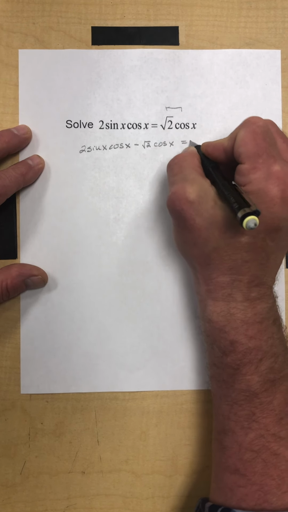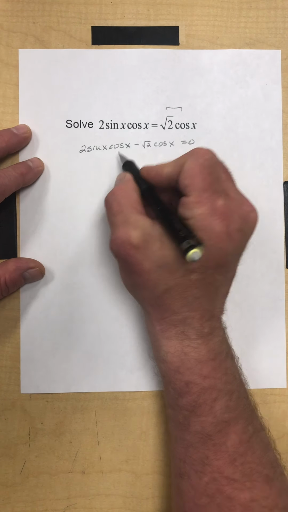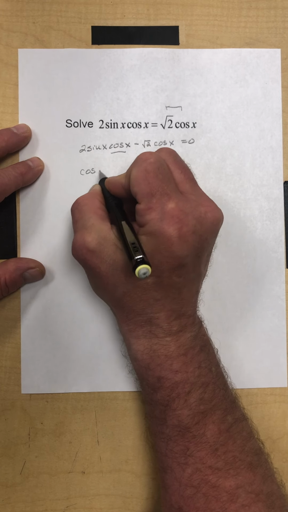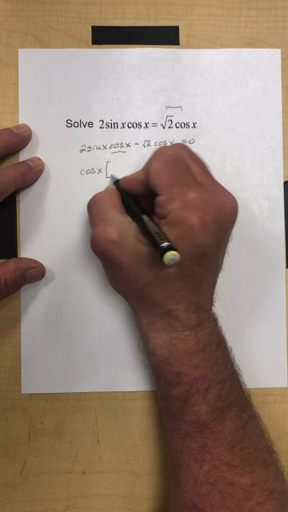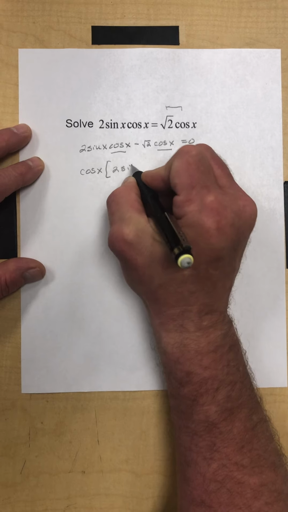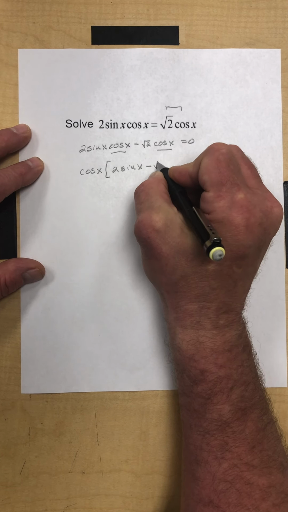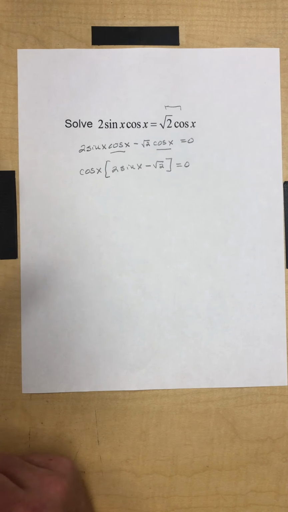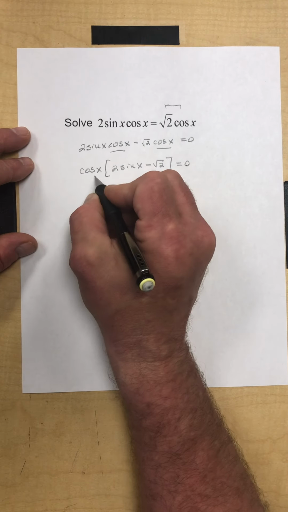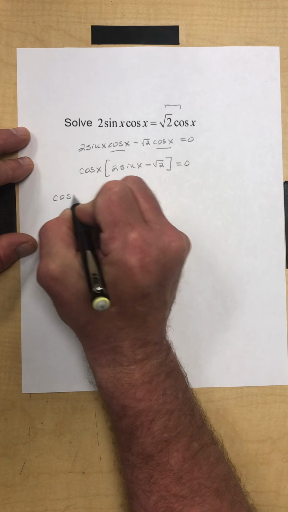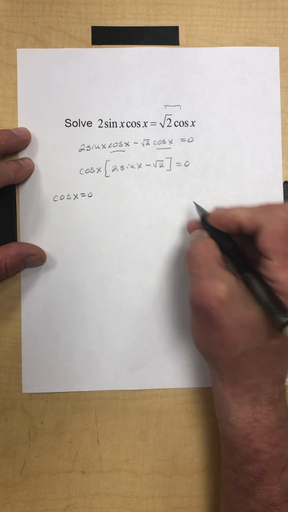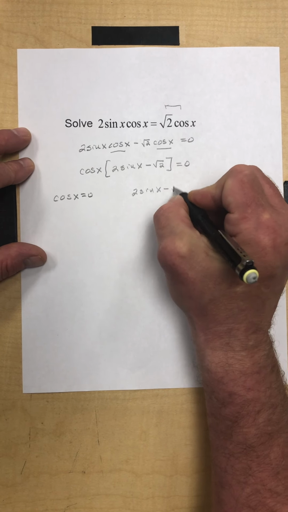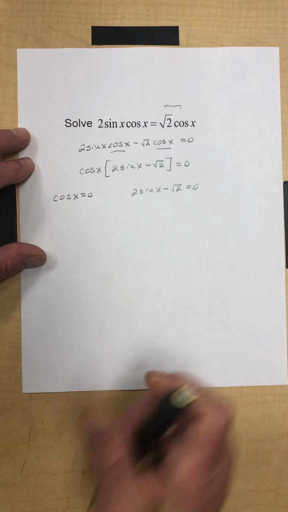cosine x equals 0. So I've got a GCF of cosine of x, so let's pull that guy out. So cosine x, and I'll be left with 2 sine x minus radical 2 equals 0. So that'll give me cosine of x equals 0, and that'll give me 2 sine of x minus radical 2 equals 0.